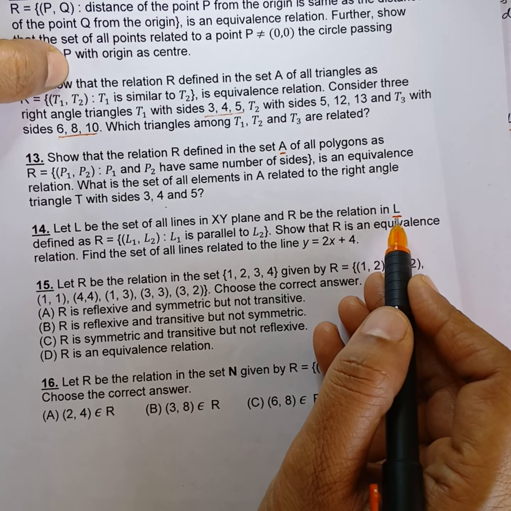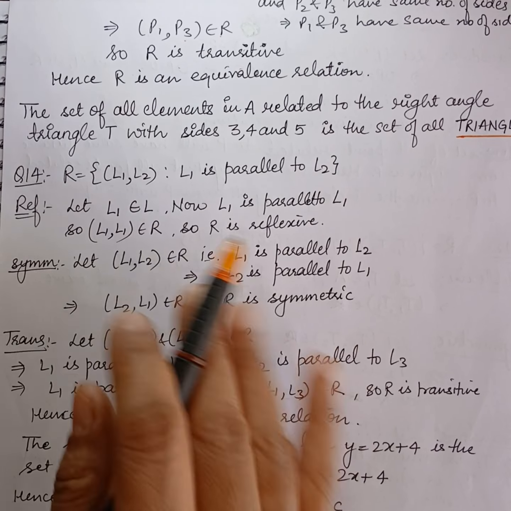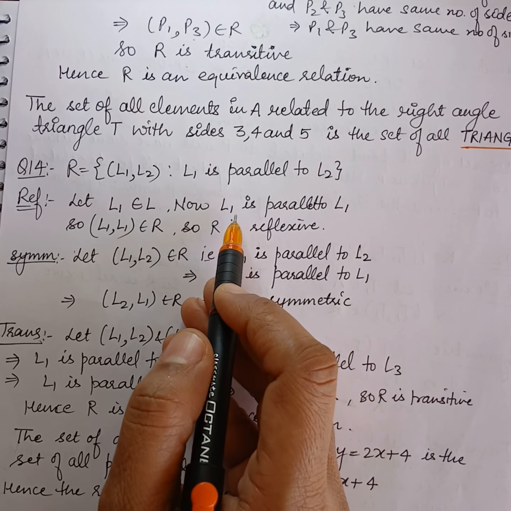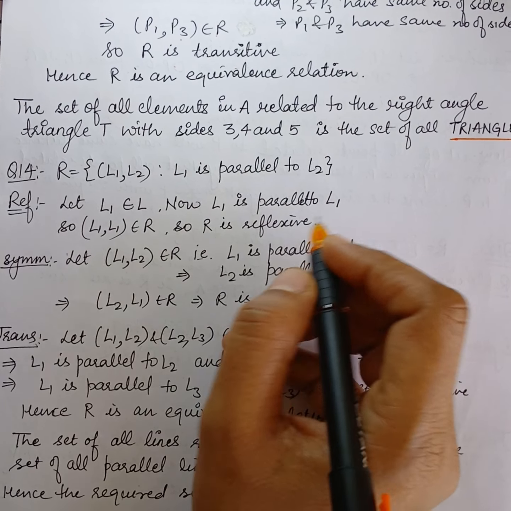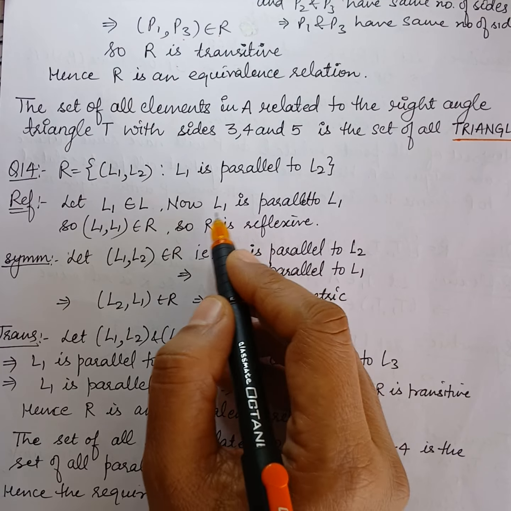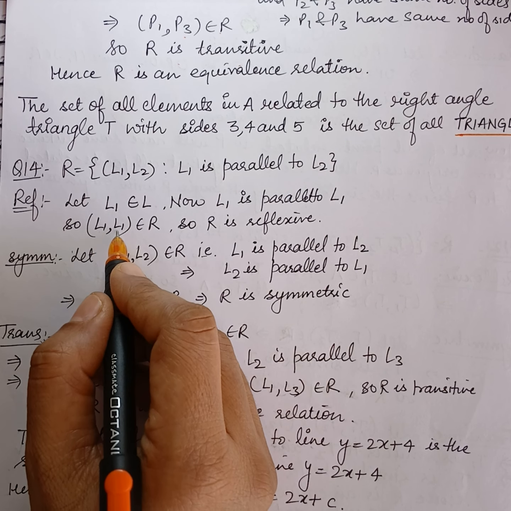Let R be the relation in L. So I will consider L1 belongs to L. What does it mean? L1 is parallel to L1. Obviously, two lines are parallel to each other. The same line is parallel to itself. So L1 is parallel to L1, so it means (L1, L1) belongs to R.